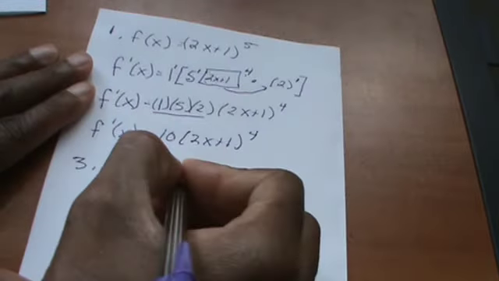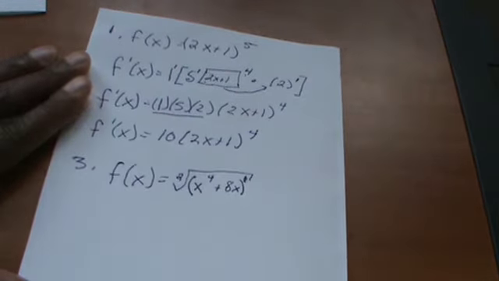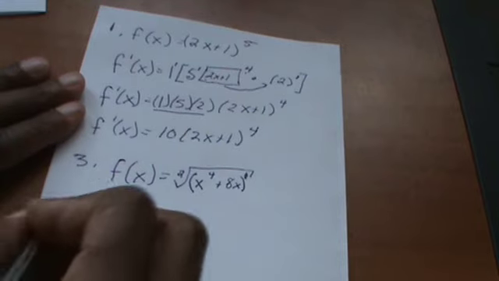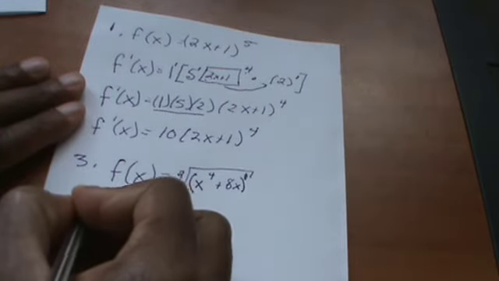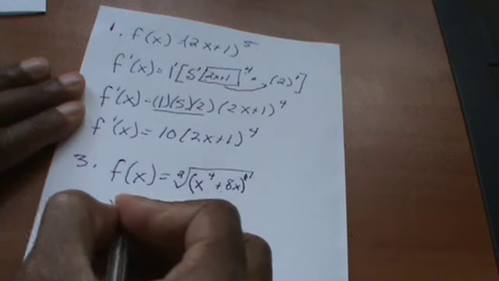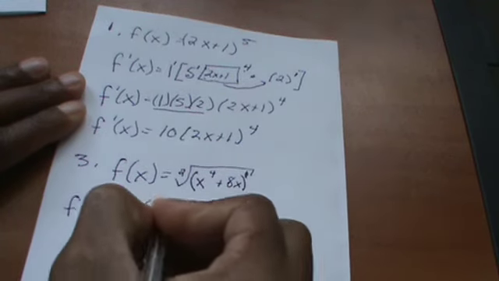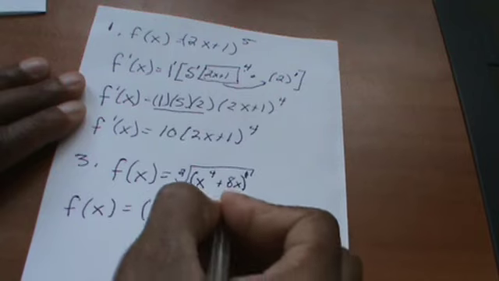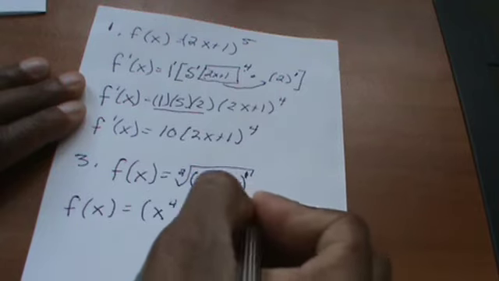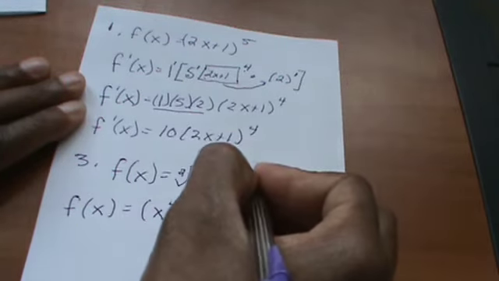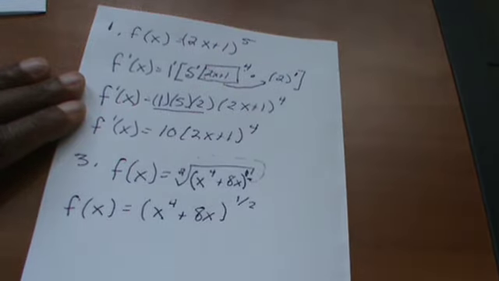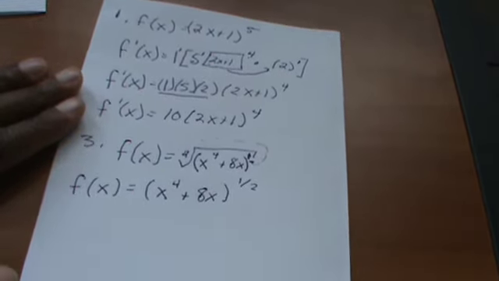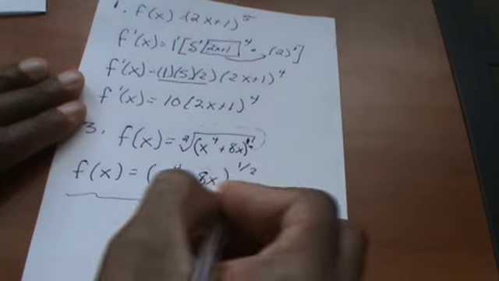And it's implicit if it's square root, that is root 2. So then as a rewrite, again, not a derivative yet, this equals (x to the 4th plus 8x) to the 1/2. Again, the 2 is going to travel underneath and sit underneath that 1. Okay, so now we're ready for a derivative.